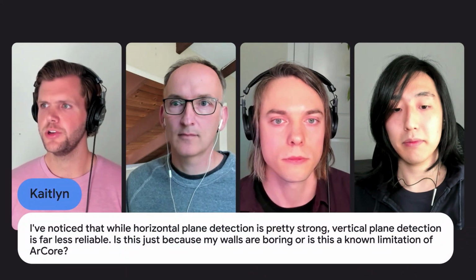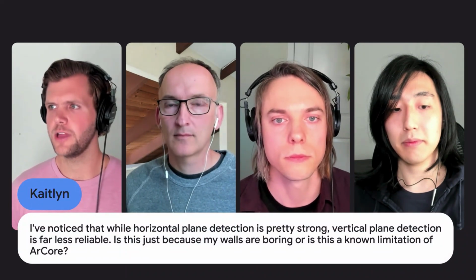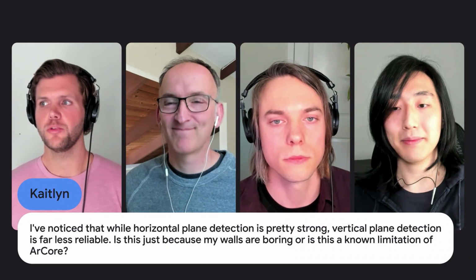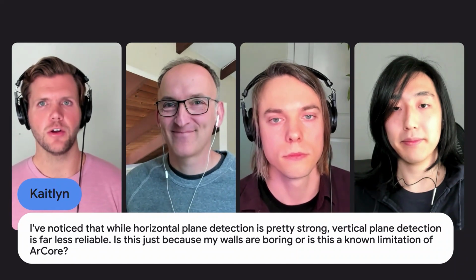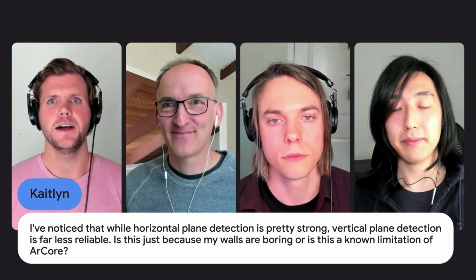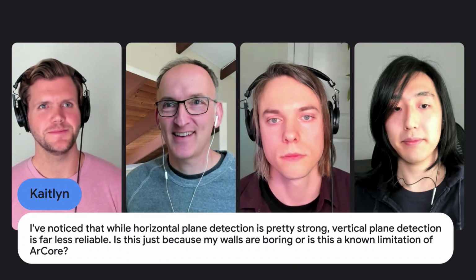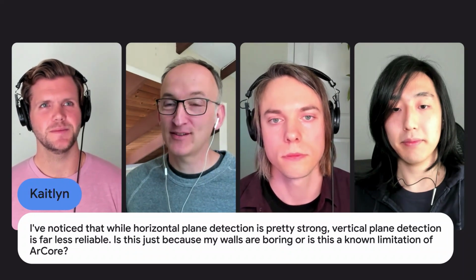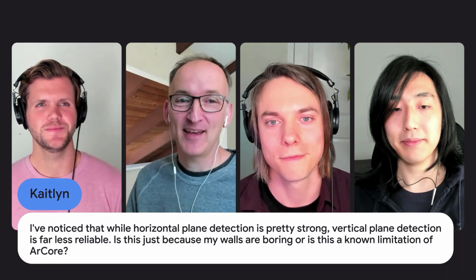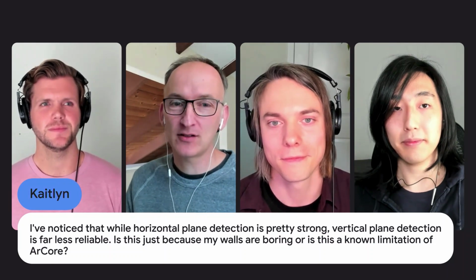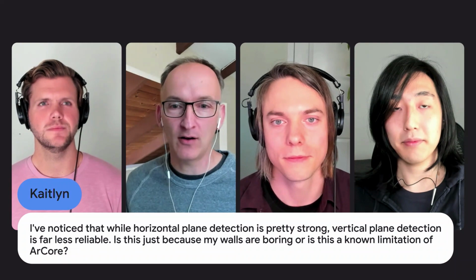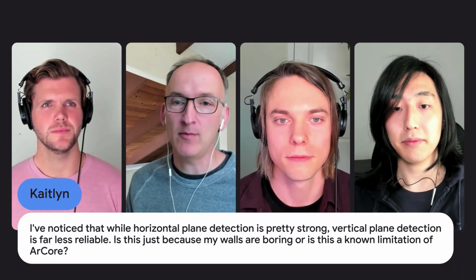Next question. I've noticed that while horizontal plane detection is pretty strong, vertical plane detection is far less reliable. Is this just because my walls are boring, or is this a known limitation of ARCore? Who can help out with this one? I can help. First, your walls are not boring. They might not have as many visual features. Even floors that are single color get scuff marks on them, and there's a lot of visual features for algorithms to pick up. So I would say in general, walls can be a little bit more of a challenge.